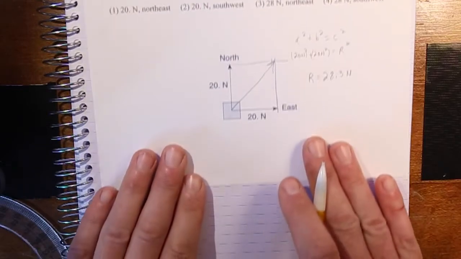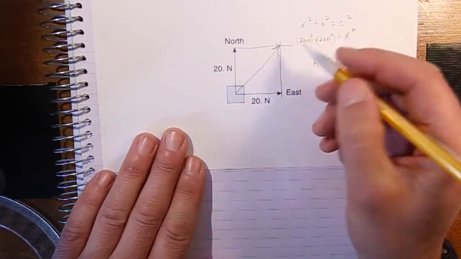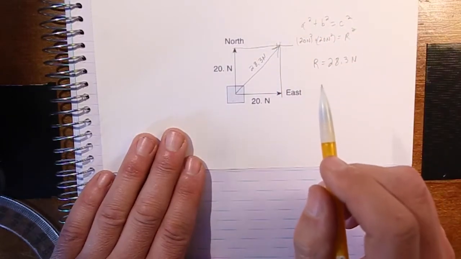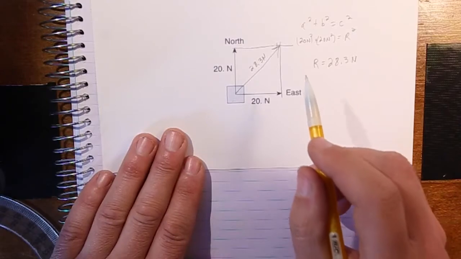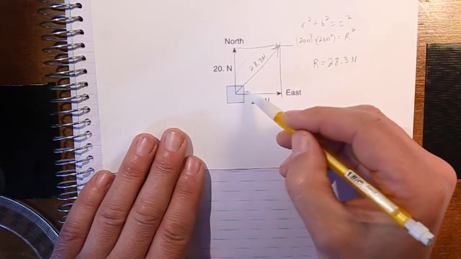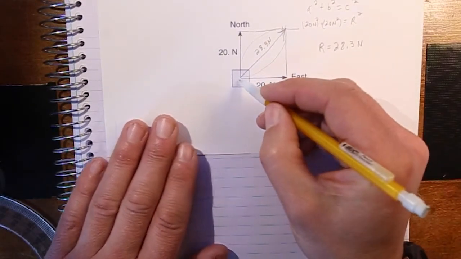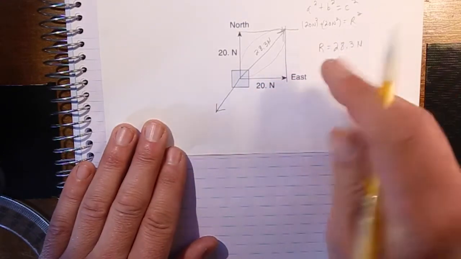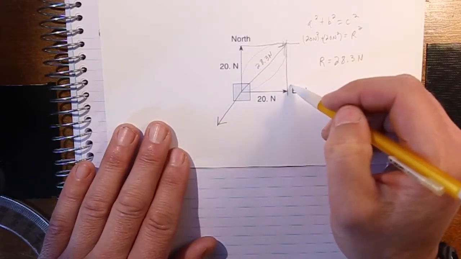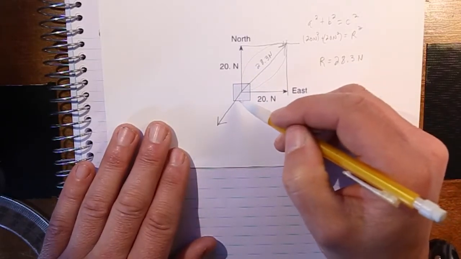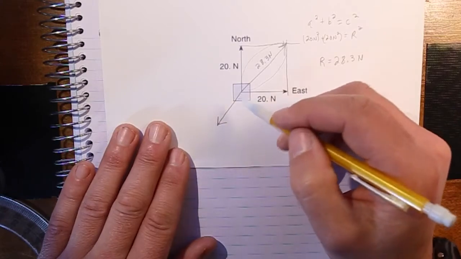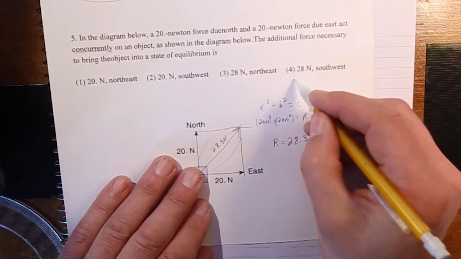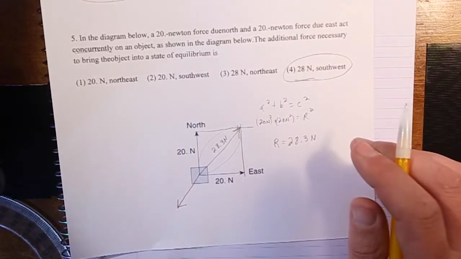But this is the tricky part on this. This is the resultant of 28.3 newtons, but it's asking for what is producing this in equilibrium. In other words, what's going to cancel out this force? Well, that's going to be a force of 28.3 newtons this way. So if this is northeast, we need a vector that's going to be 28.3 newtons southwest. So approximately 28.3 is about 28, and that's 28 newtons to the southwest.